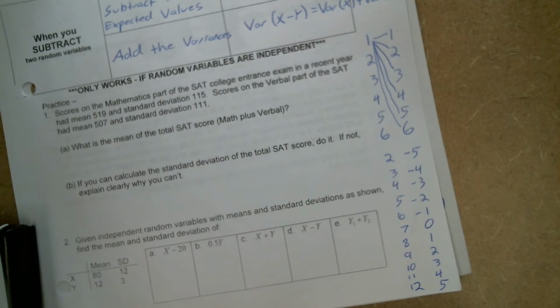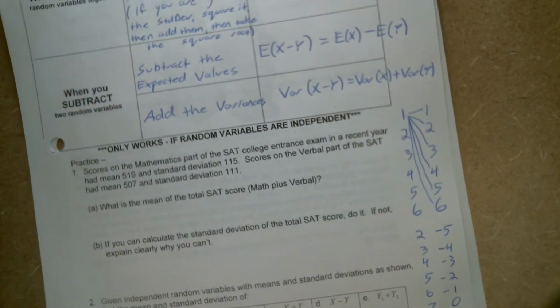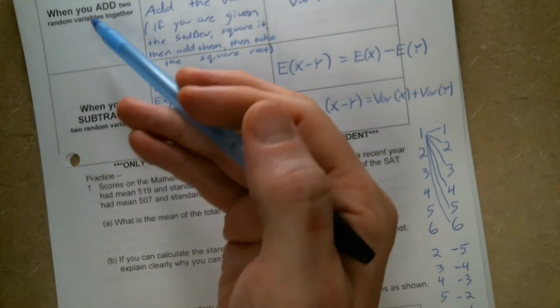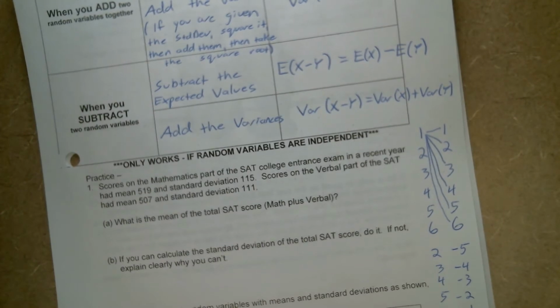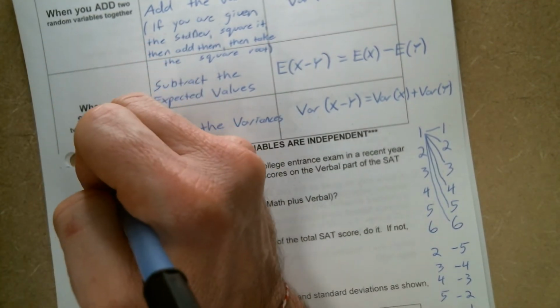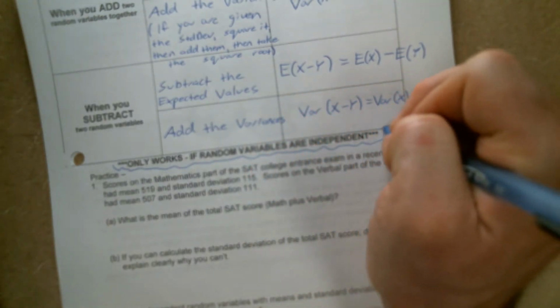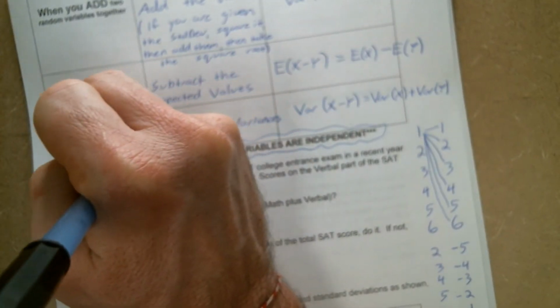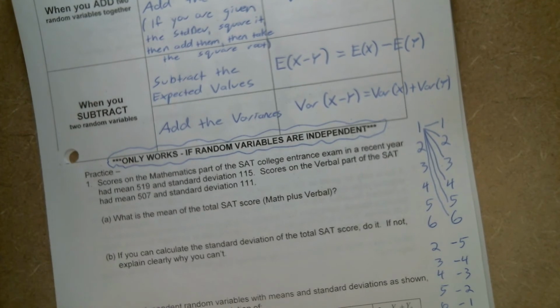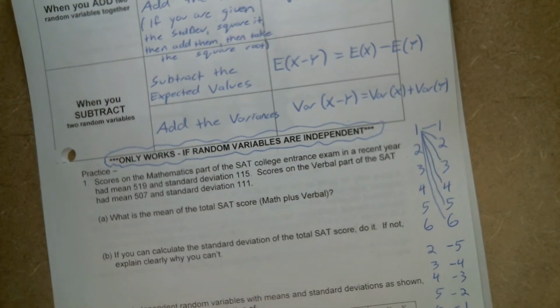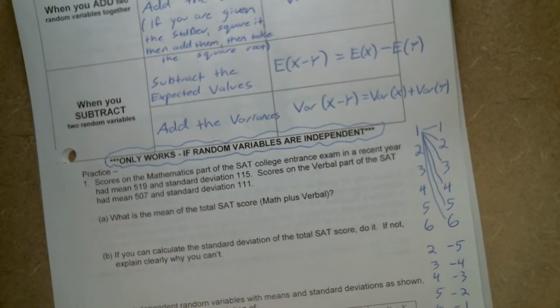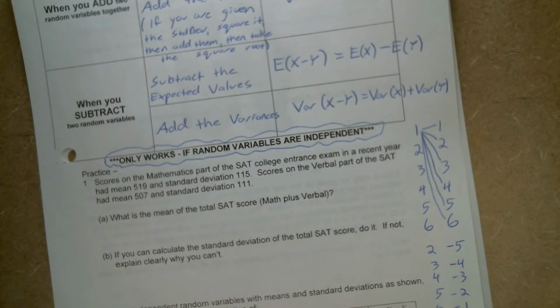Now, we don't have to worry about multiplying or dividing random variables. That's not something we're going to deal with in here. You just have to focus on adding and subtracting. And the note that we're going to add here is this only works if the random variables are independent. All right, if they're not independent, you can't do any of this and you just move on to the next problem, more or less.